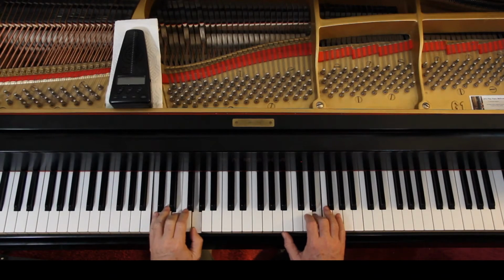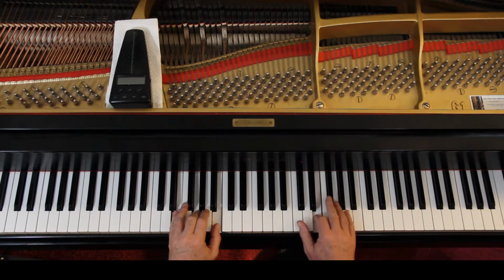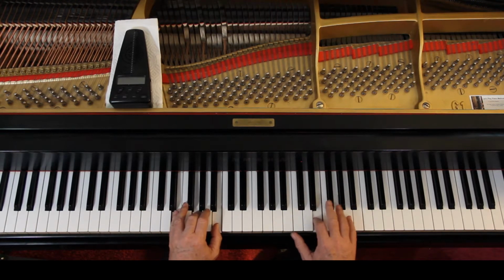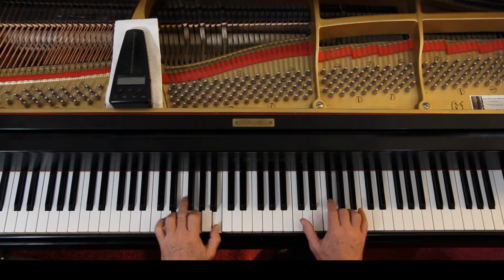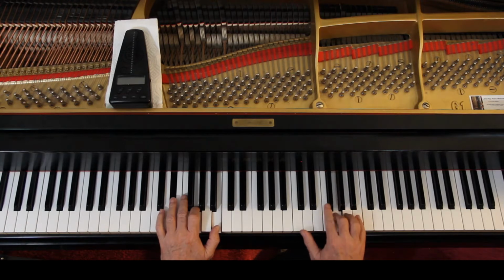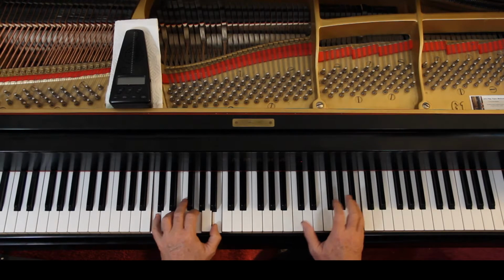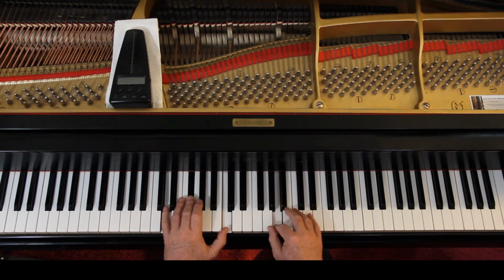Here, here, and then here. 1 and 2 and 3 and 4 and. 1 and 2 and 3 and 4 and. 2 and 3 and 4 and 1 and 2 and 3 and then you'd go back to the second line.